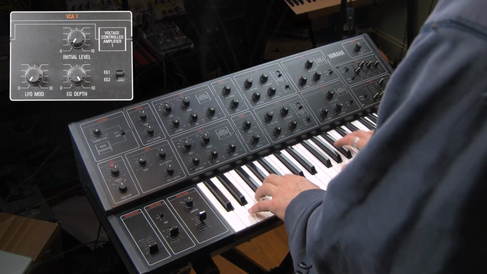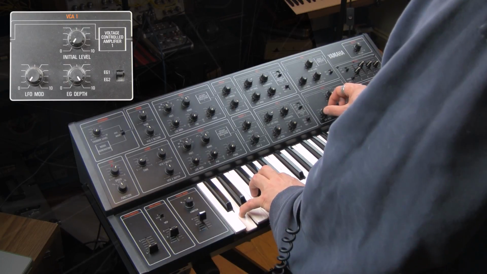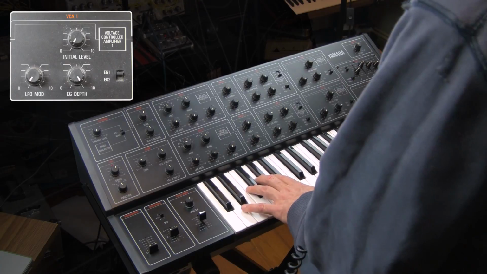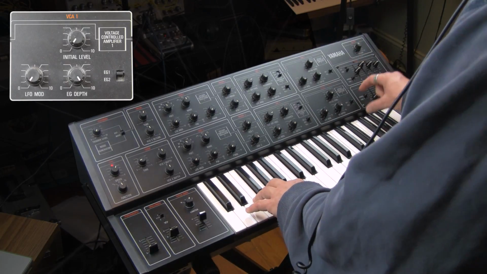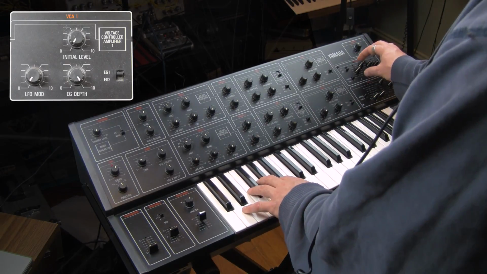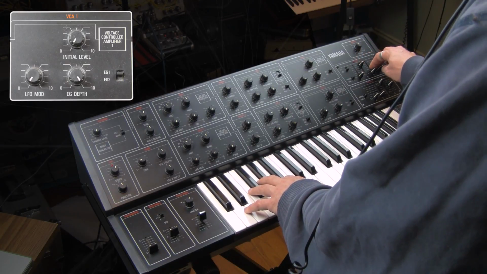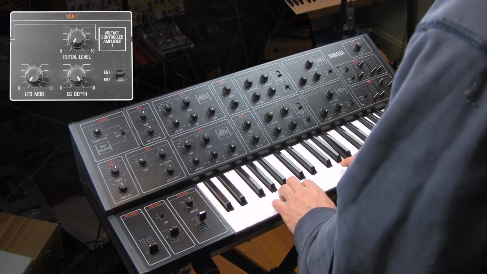Both filters are basically open. Going into the amp. We have both amp EG depths up, but let's direct them to different envelope generators. So we could do a thing like we could have a very quick plucky sound on VCA 1.